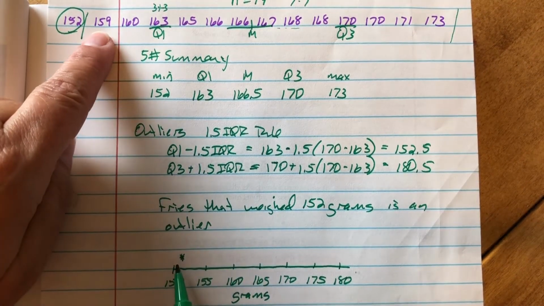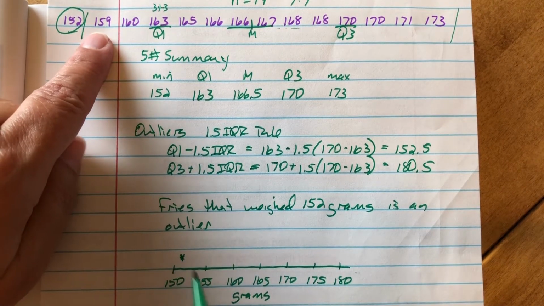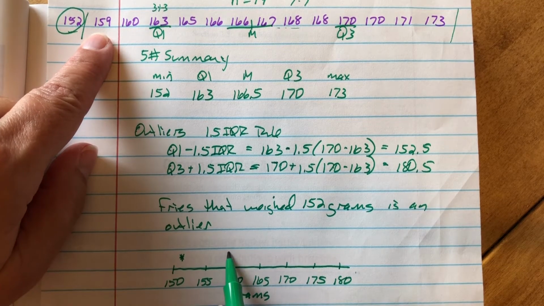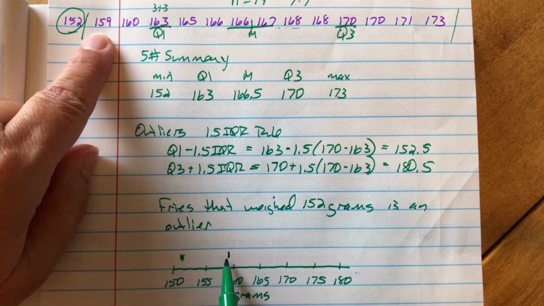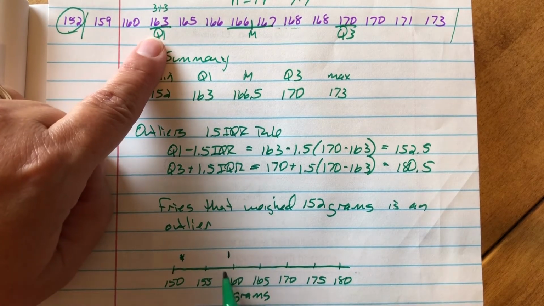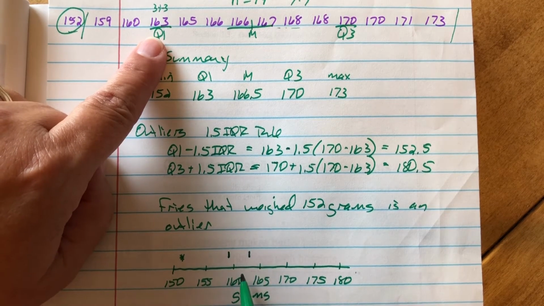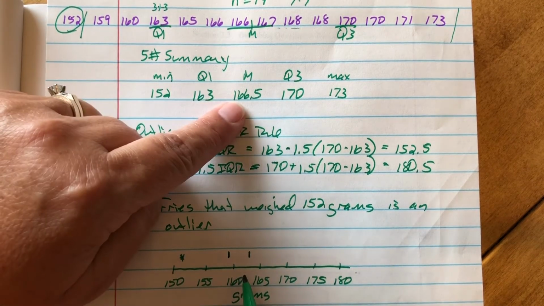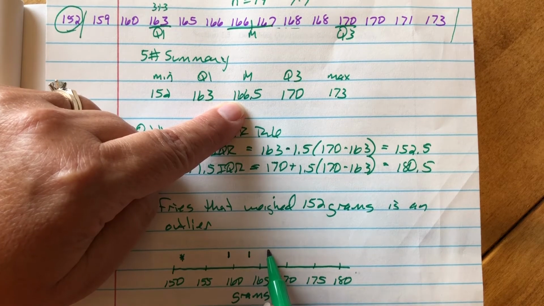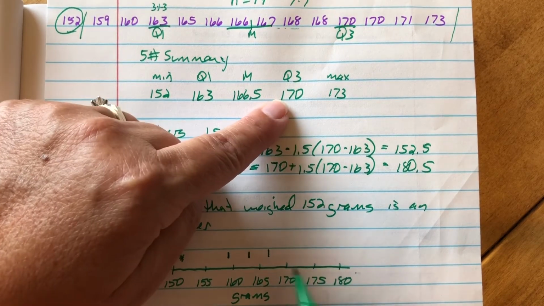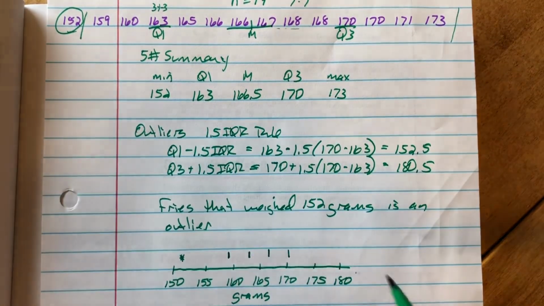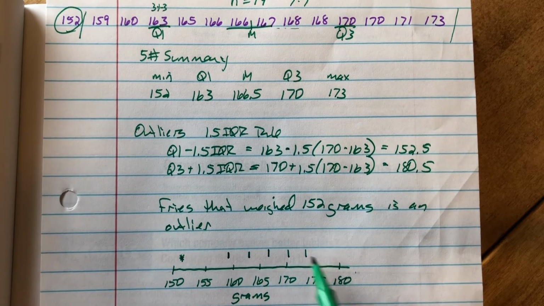And then my next minimum after the outlier is 159. So I'm going to put my 159 right there. My Q1 is 163, so I'm going to put that around there. My median is 166.5, so roughly around there. Q3 is 170, and then my max is 173, okay?